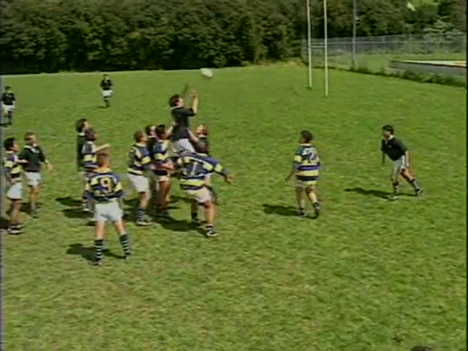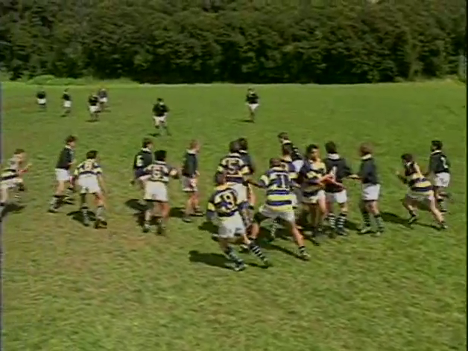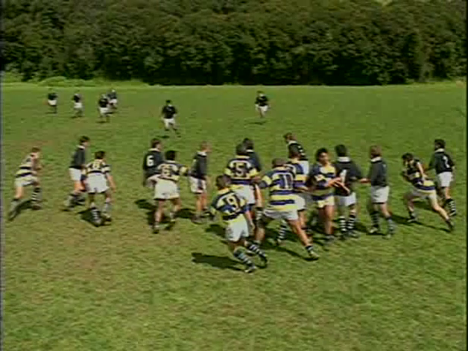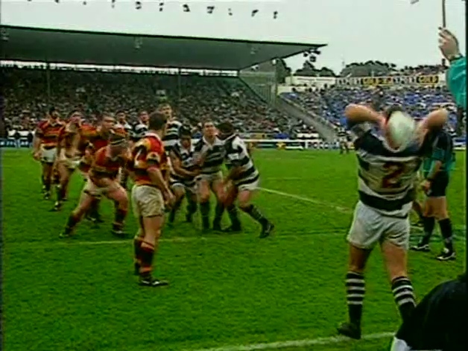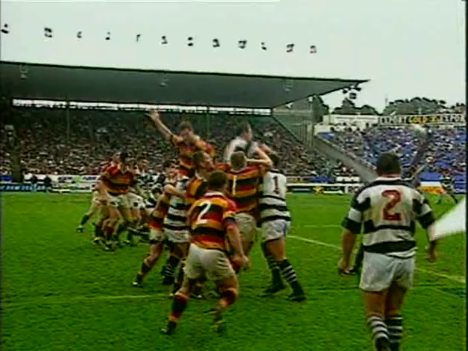The hooker's role in this phase of play is to put pressure on the opposition halfback and to ensure that the opposition backs cannot attack through the area where the lineout has just been held. Here is a good example of a hooker pressuring around the front of the lineout.